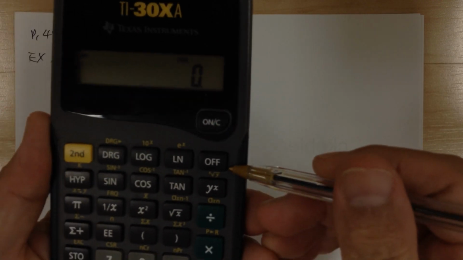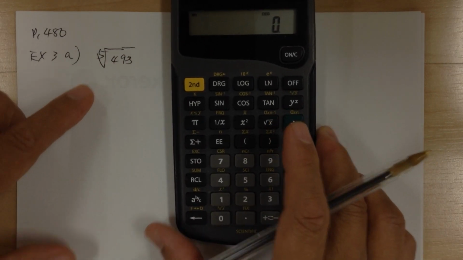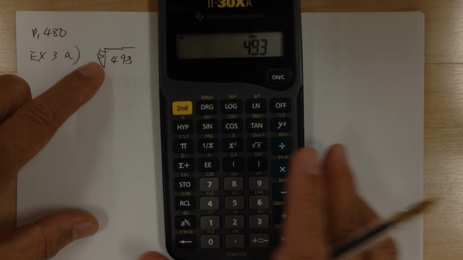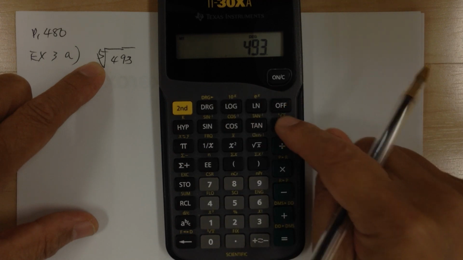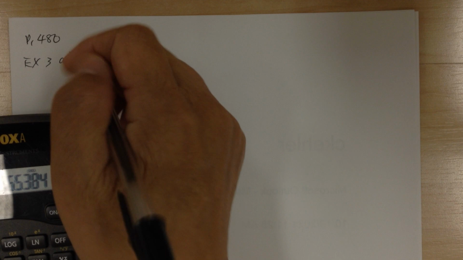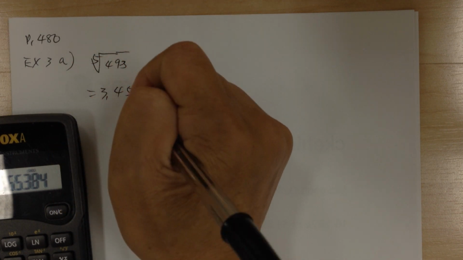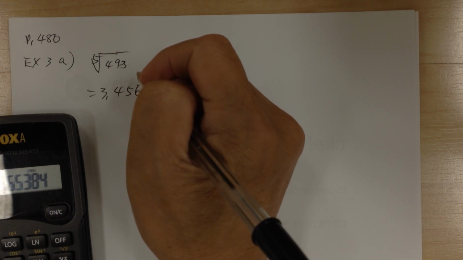So to enter this, I just go 493, and I enter the fifth root, the second function of that, and push equal. Okay, so this will equal 3.456.